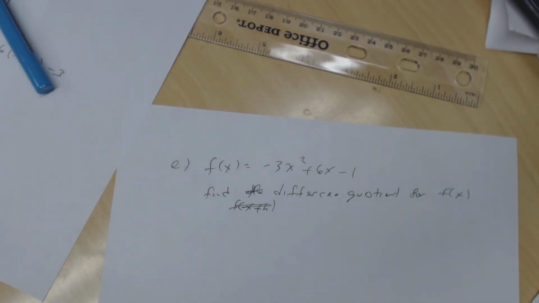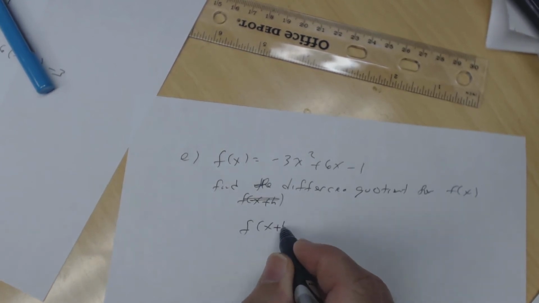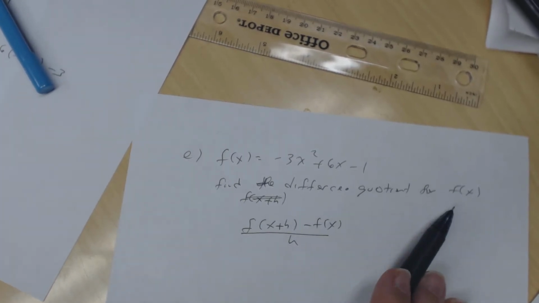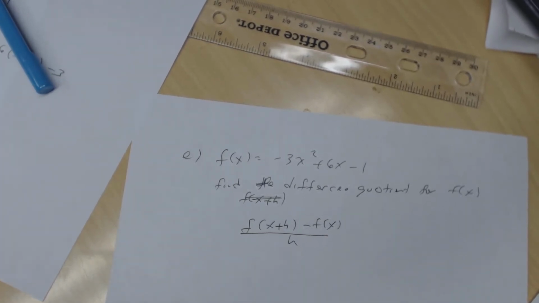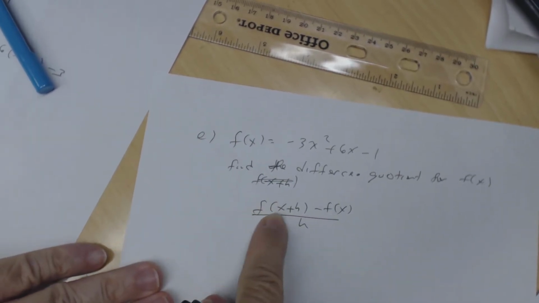You have to know the formula for the difference quotient is this. So f of x plus h minus f of x all over h. All right, so that's what you're going to be told. This is what you have to think of in your mind. Well, if I want to find the difference quotient for my function f, then this is what I got to use. All right, so we got to do this little part first, that f of x plus h.